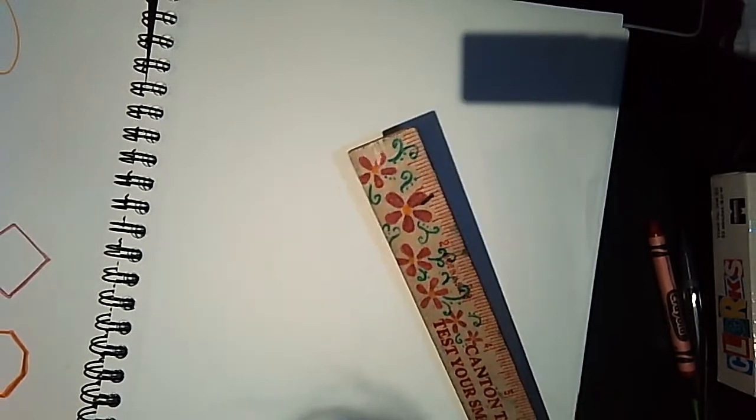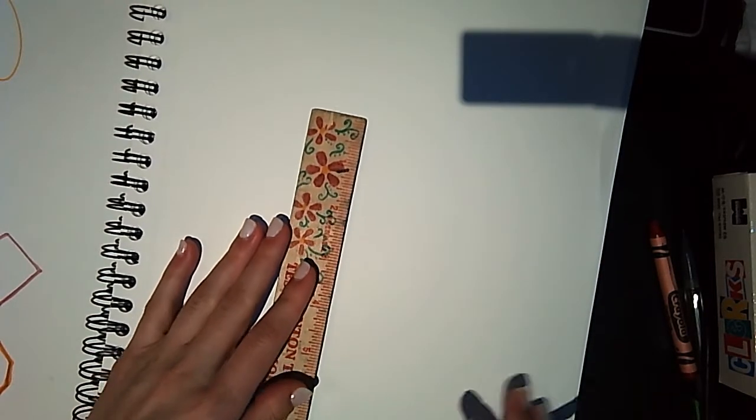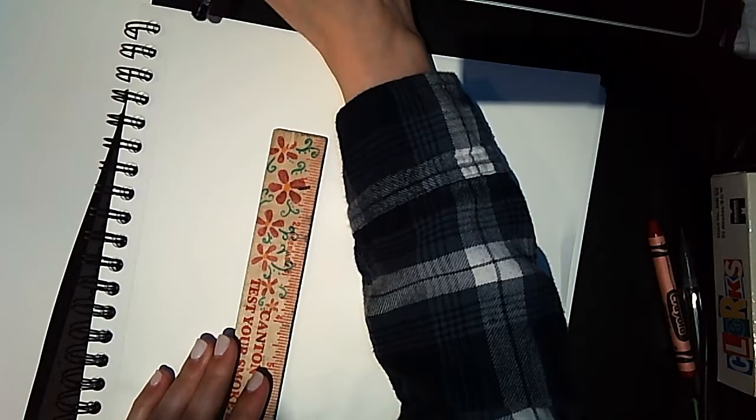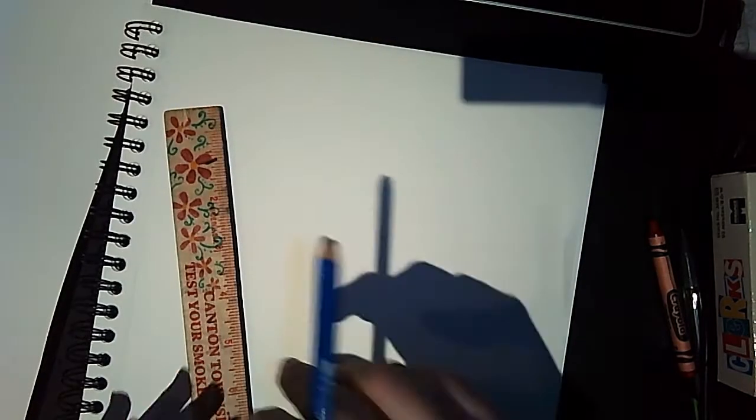Okay, so here's how you can start. What you could do first is start with any shape. I am going to start with a rectangle. Now you can have your paper long ways, or you can have it horizontal like this.